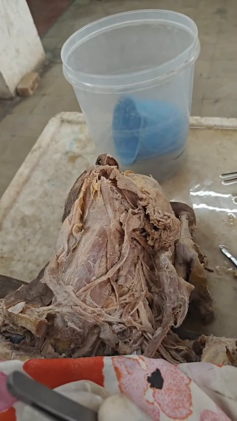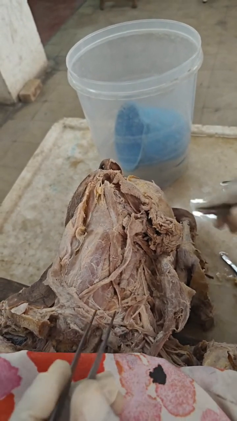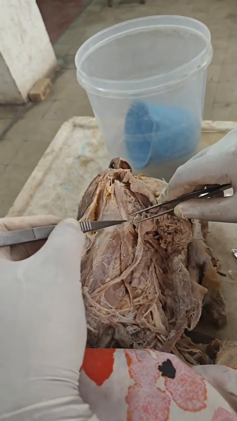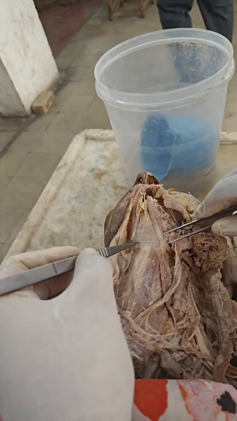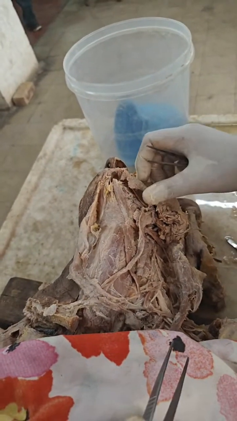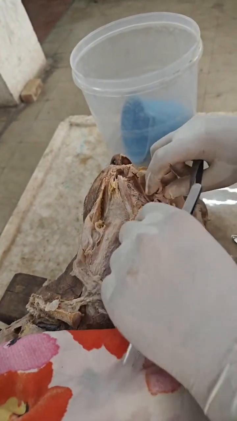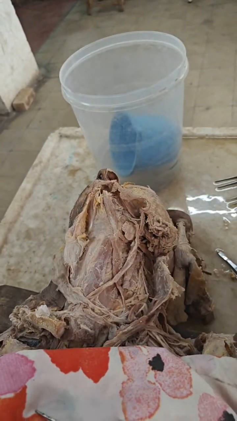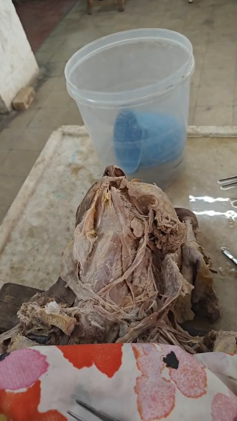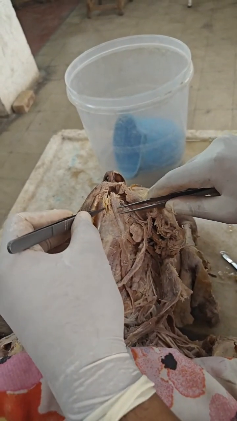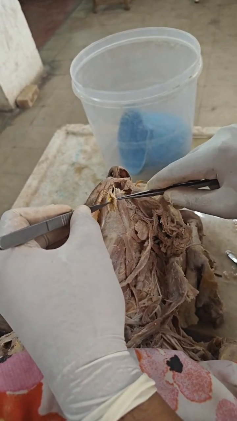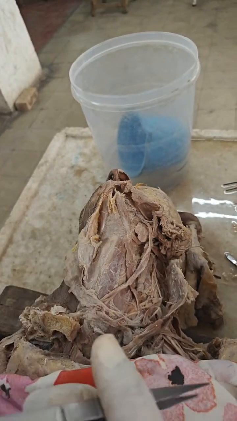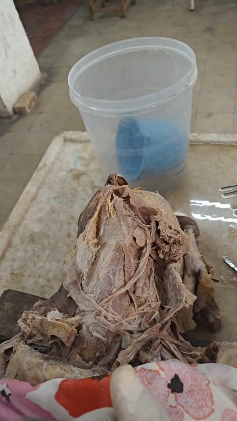So the first triangle is the submental triangle. Both sides are bounded by the anterior belly of digastric, the base is formed by the hyoid bone, and the roof is formed by the skin, superficial fascia, the platysma muscle, and the investing layer of deep cervical fascia. The content is formed by the submental lymph nodes and submental veins. These are the content of the submental triangle.